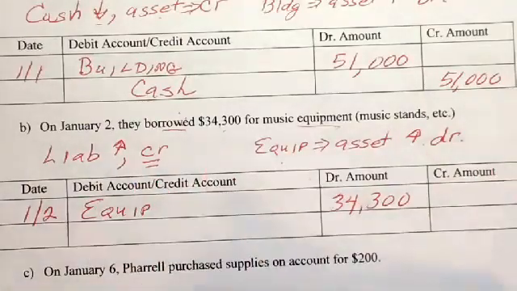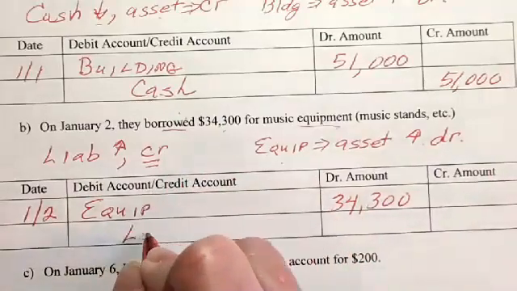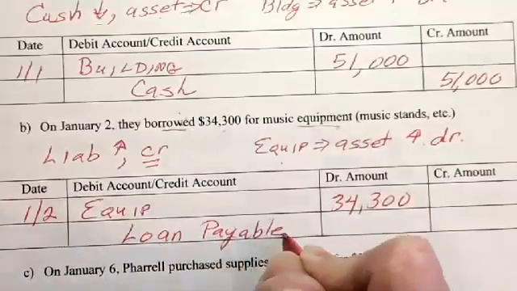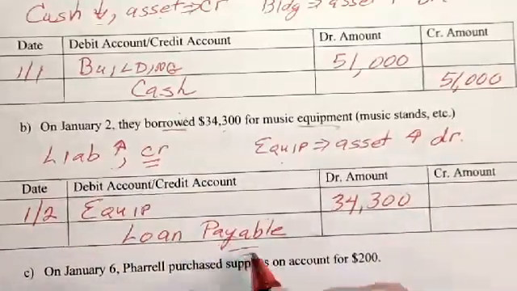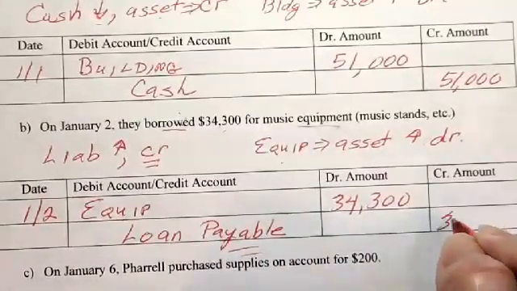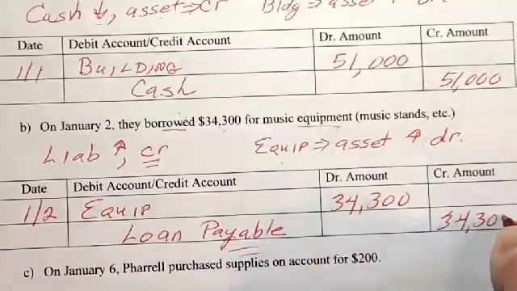A liability always ends in the word payable, so I could call it loan payable or note payable or anything you want to call it, just as long as you end in a payable, so I know you know it's a liability for $34,300.